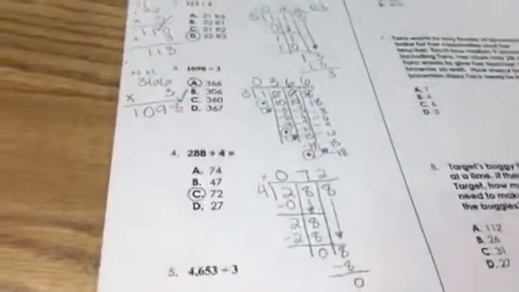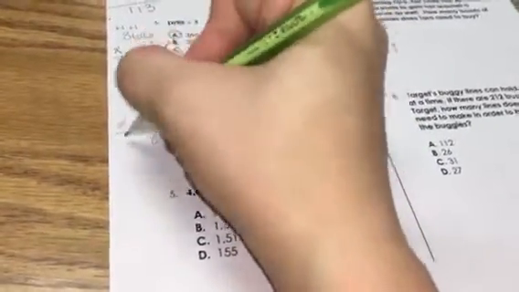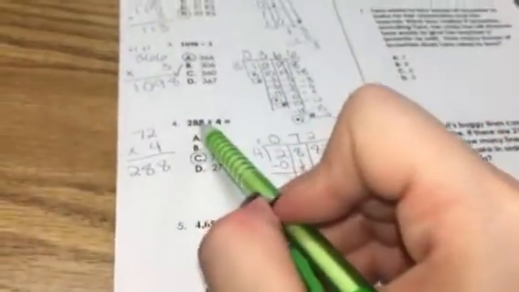But let's check our work to make sure. So 72 times 4. 2 times 4 is 8. 4 times 7 is 28. So we have 288, and we started with 288. So our answer checks out.